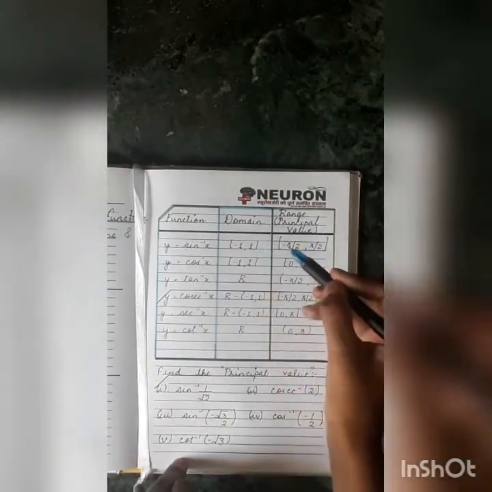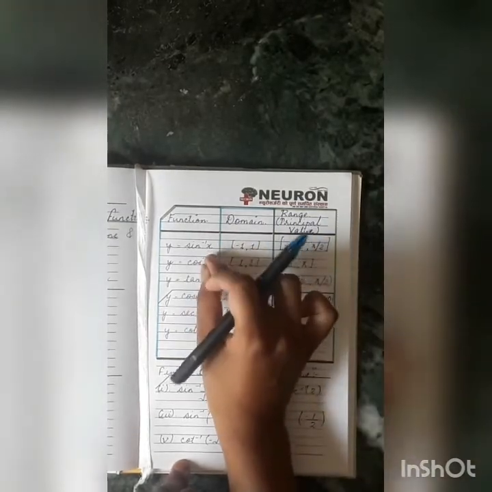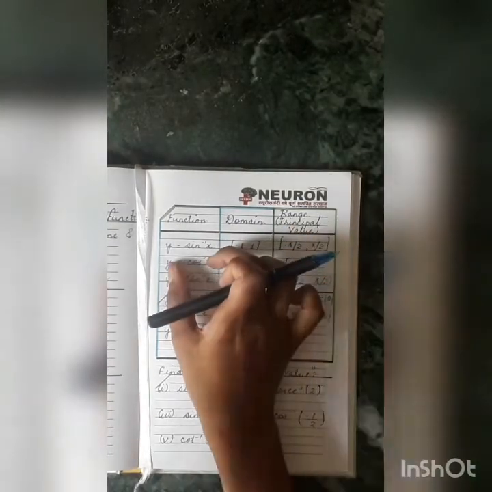We can take any value from -1 to 1, meaning -1, then -0.9, -0.8, then 0, then 0.1 up to 1. In between -1 and 1, if we put any value in place of x, we will get a defined value of this function.